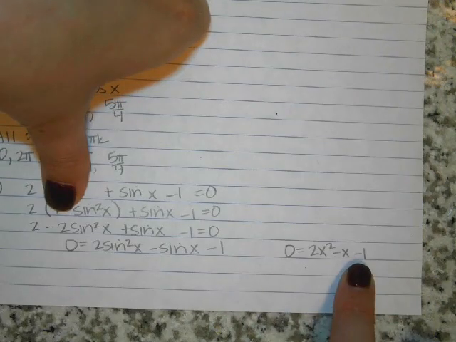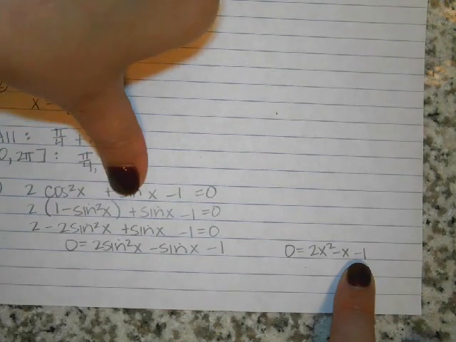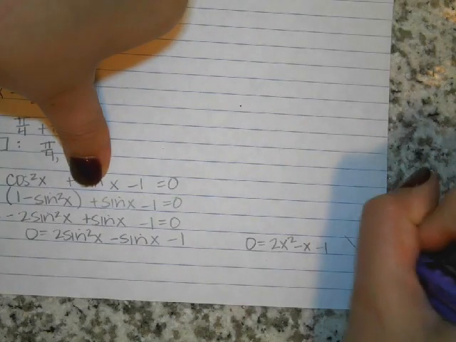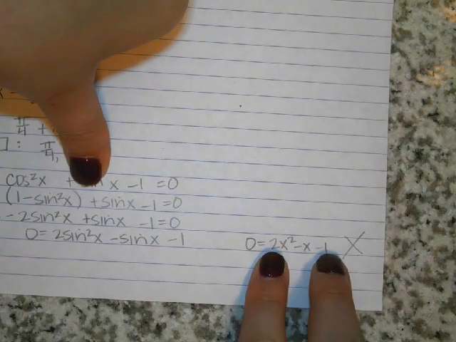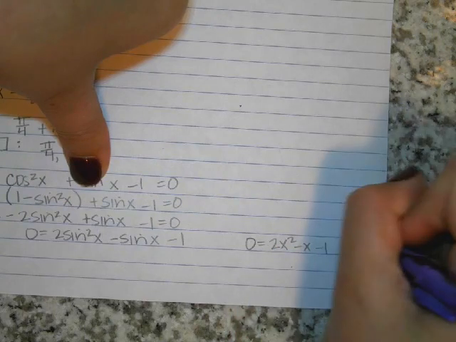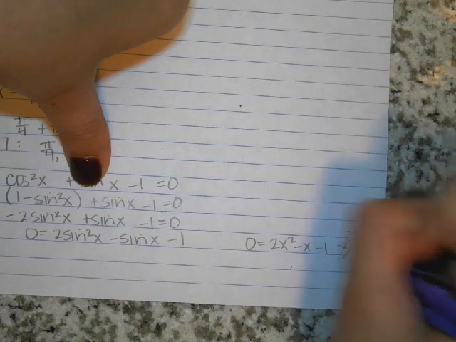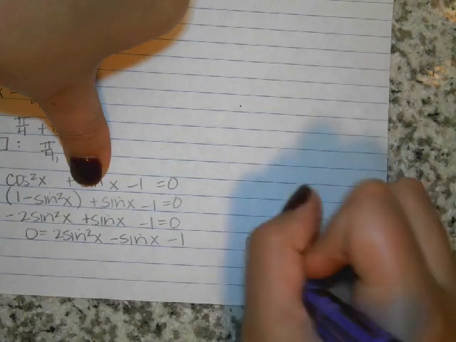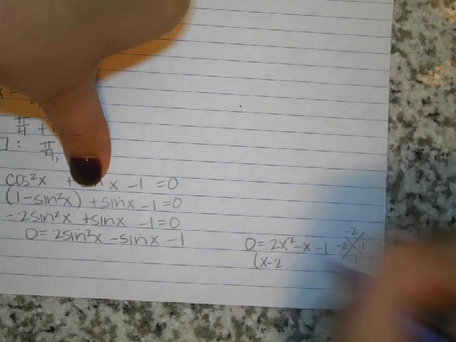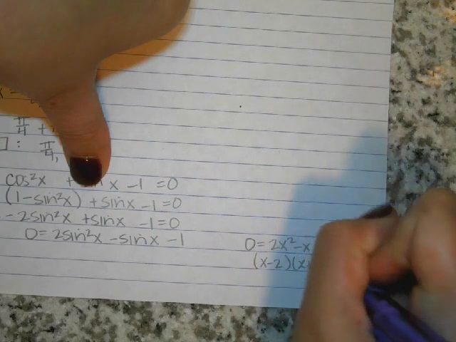And when I factor this, this is a slide divide bottoms up problem because of the 2. So I'm going to think about what multiplies to negative 2 but adds to negative 1. And the numbers that multiply to negative 2 but add to negative 1 would be negative 2 and positive 1. So that would give me x minus 2, x plus 1.